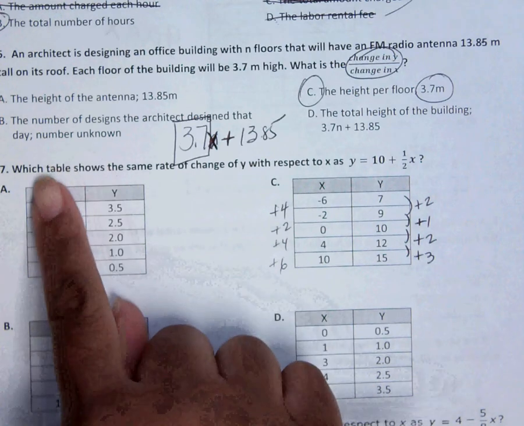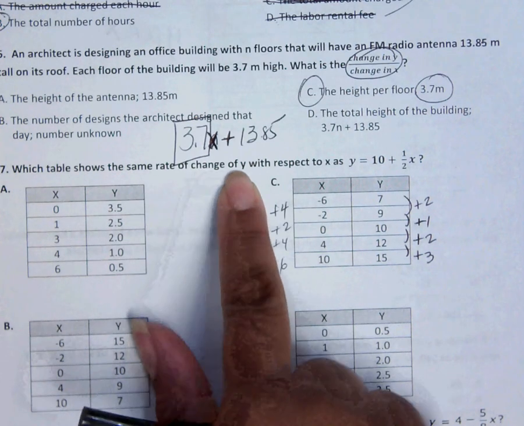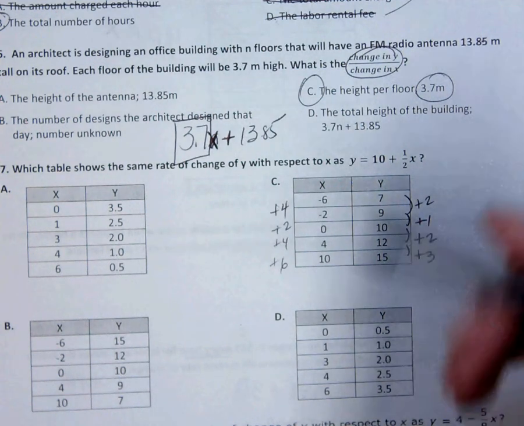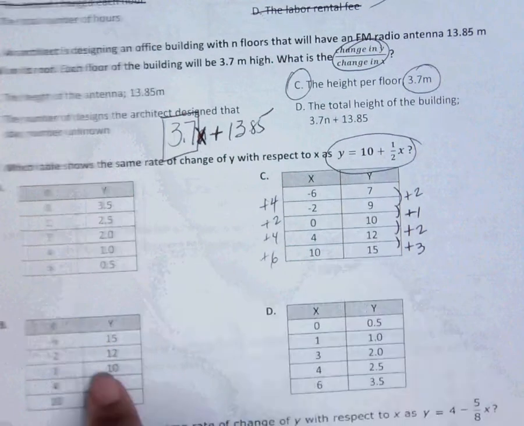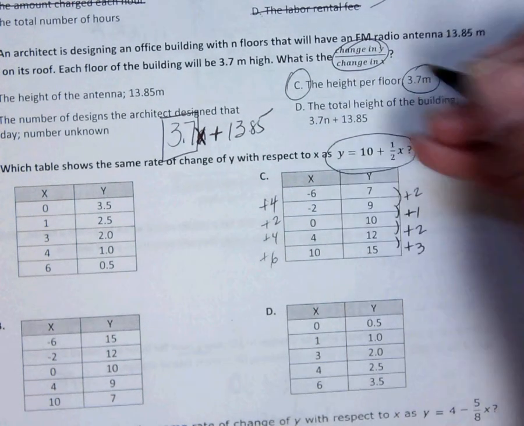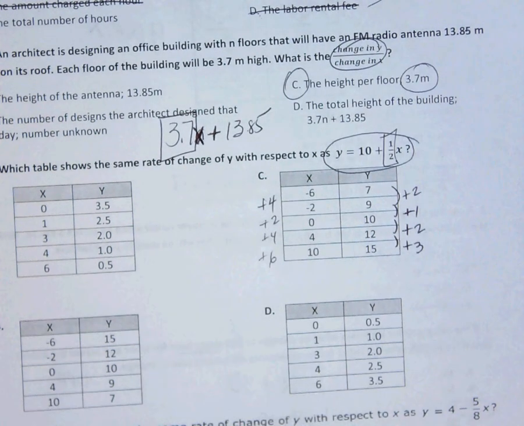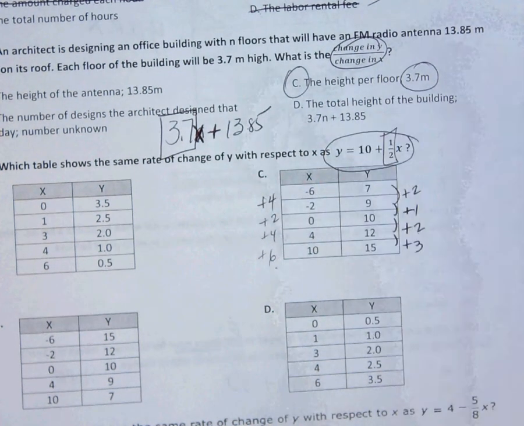Number 7 says, which table below has the same rate of change of y with respect to x? And this is the equation I wanted you to figure out as a slope of 1/2. This has a slope of 1/2. Which table has a slope of 1/2? I know you like, I'm confused, miss. I don't know. If I can't do this, how am I going to figure out which one has a slope of 1/2?